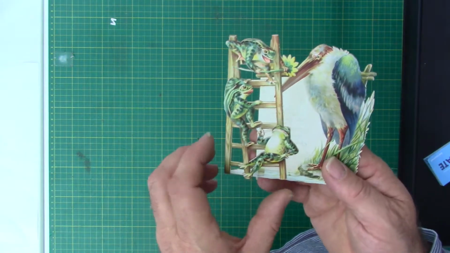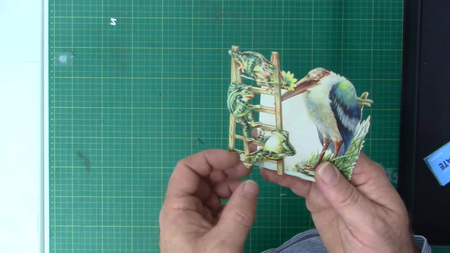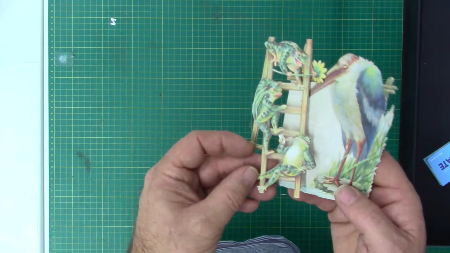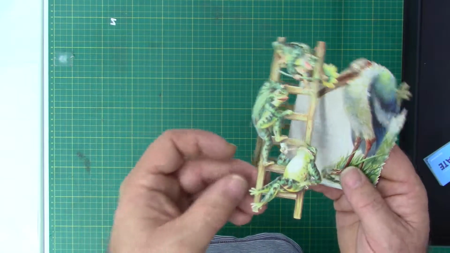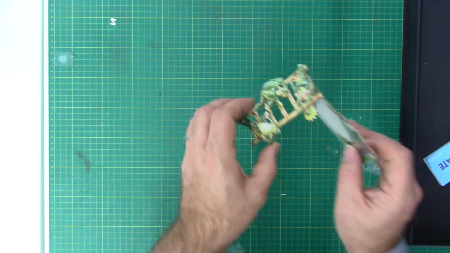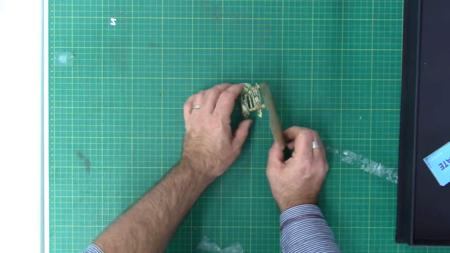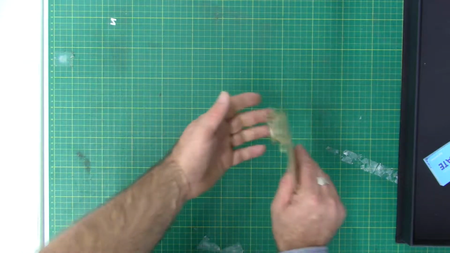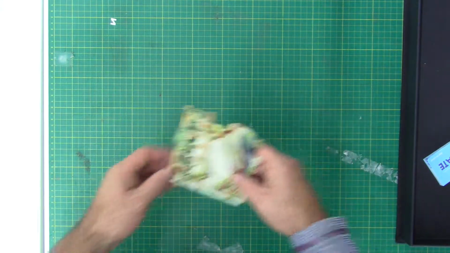We have some more Victorian ones here. These Victorians excelled in quite bizarre Christmas cards. I always think of them as the first surrealists, really. This is frogs up some ladders and a heron, wishing you a happy Christmas. What's quite nice about this is that the ladders come out like that, and so you can stand the card up. Victorian again.